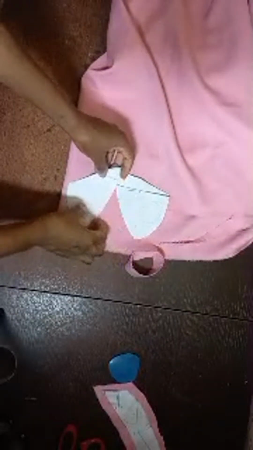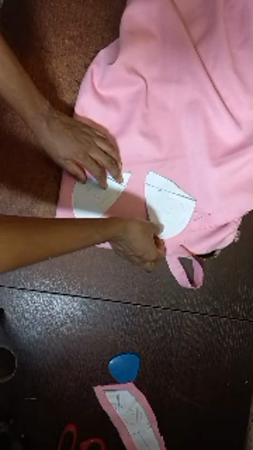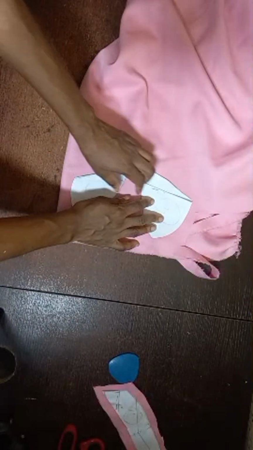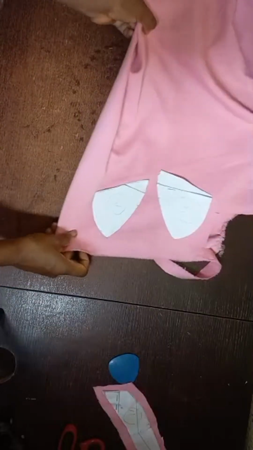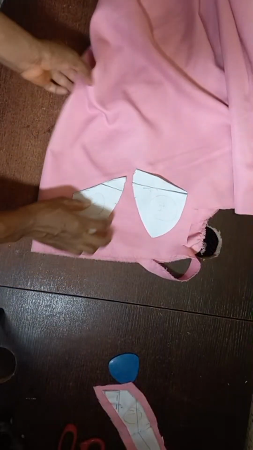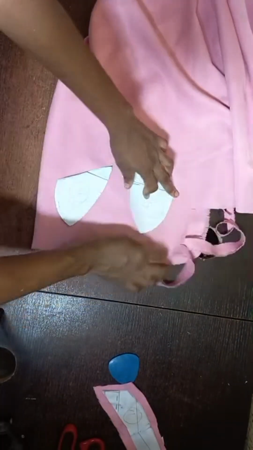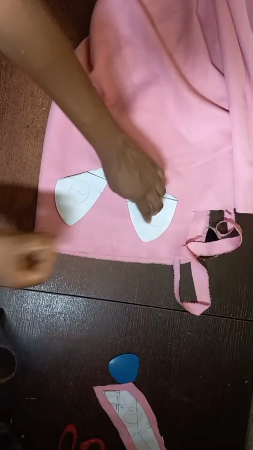So I'll cut the base of my cups now. I'm going to pin them.